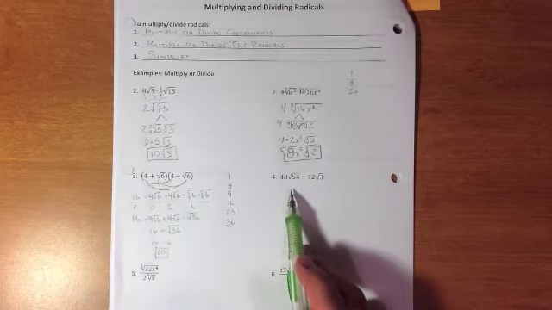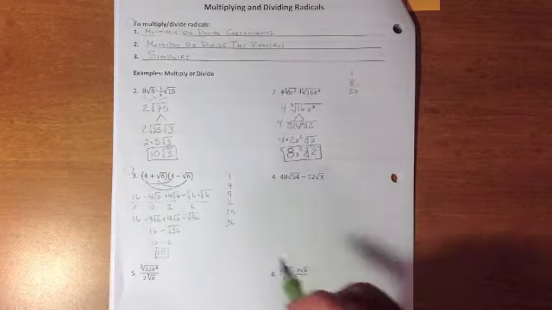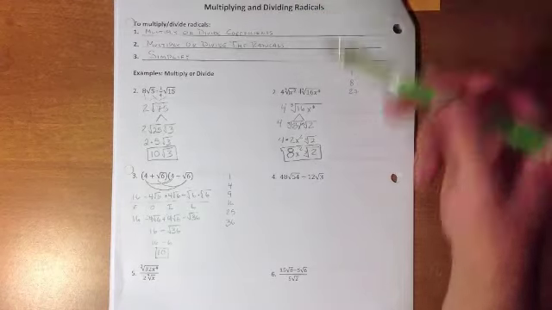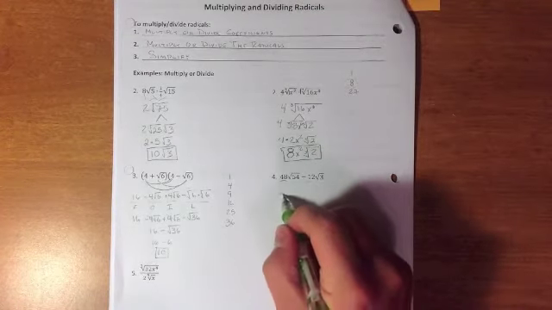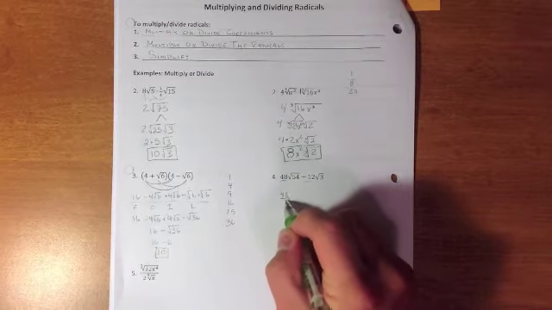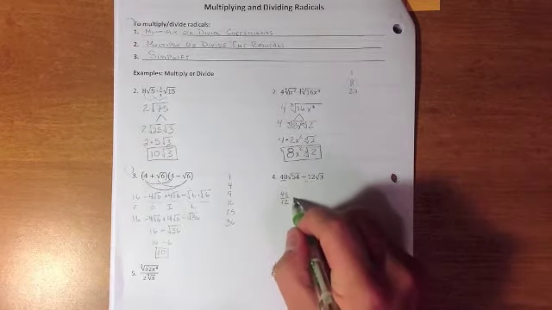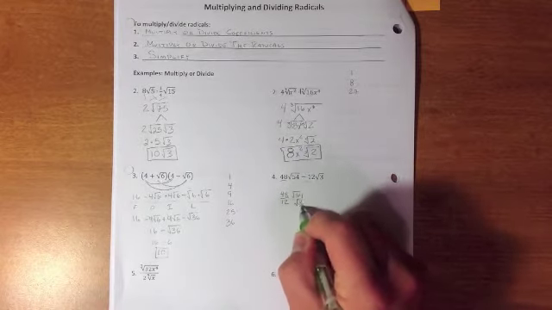Moving on to number 4. A little tricky just because it's a division problem, but that shouldn't scare you at all because you're just going to follow your steps here. Multiply or divide the coefficients. So 48 divided by 12. 48 divided by 12, right? And then we're going to have radical 54 divided by radical 3.